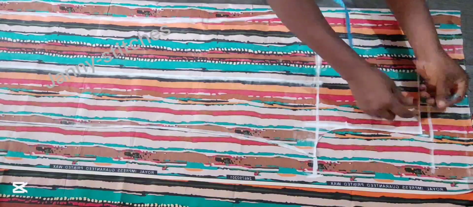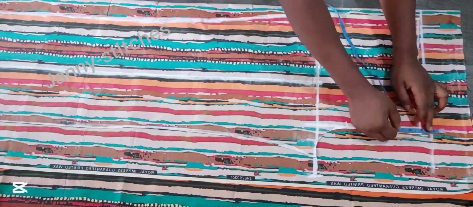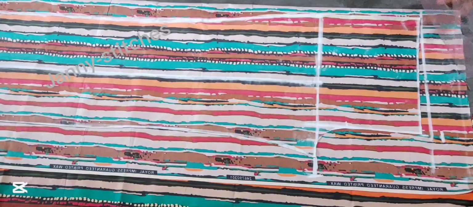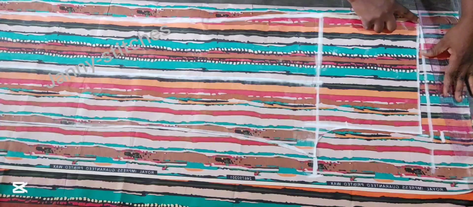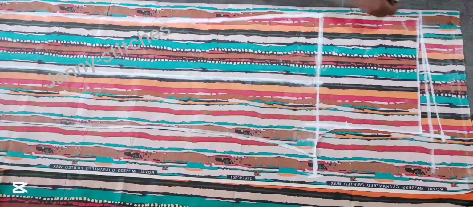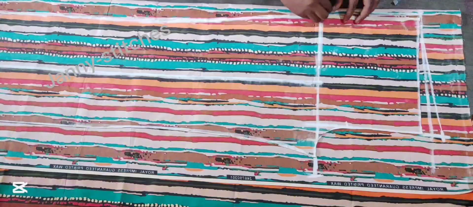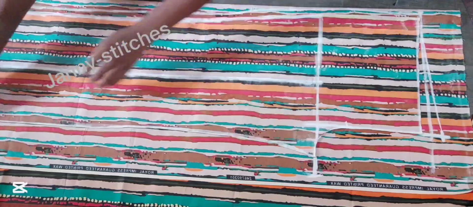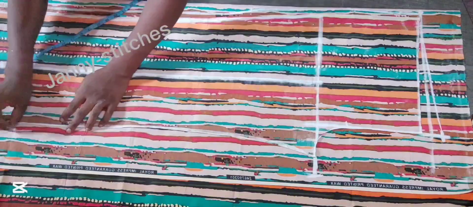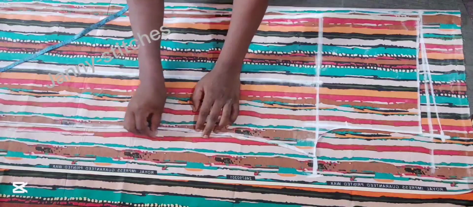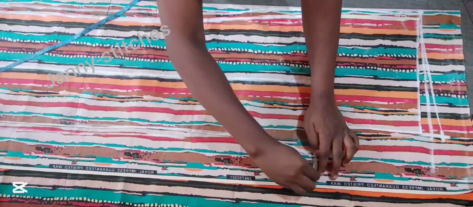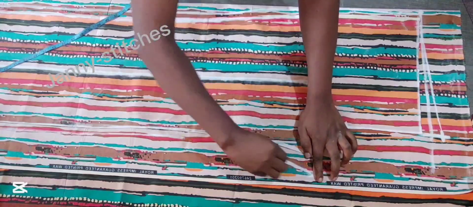Then at this upper part, I will go up by 1.5 inches. Then I'll slant it to this place. At this side, I will be adding half an inch, half an inch all through till down. So the same thing from the down part, I'll be adding half an inch till I get to somewhere here. I'll connect it to this place. So I'll slant it this way.